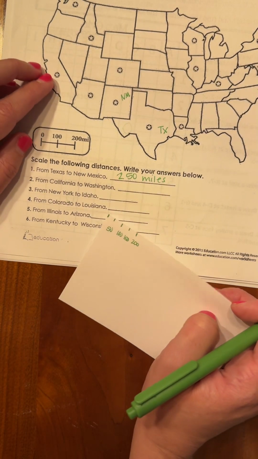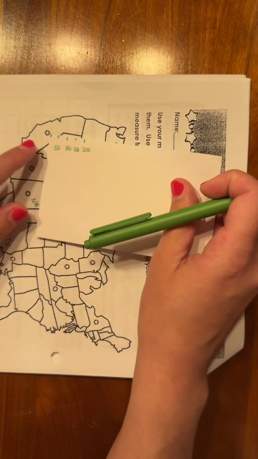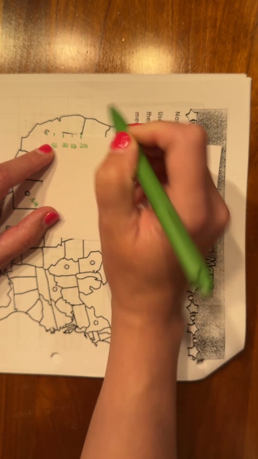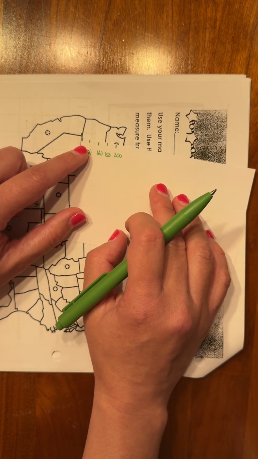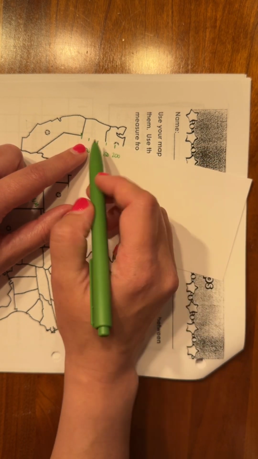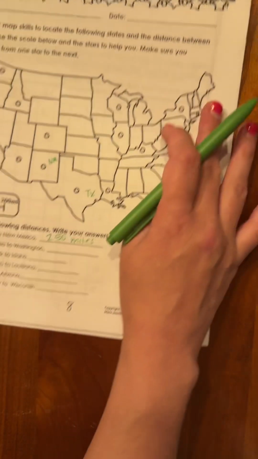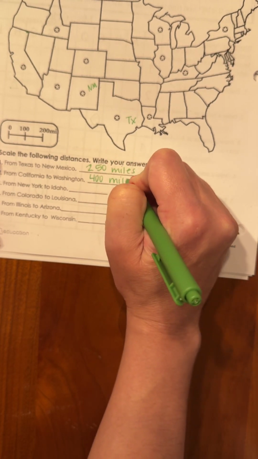Okay, let's look from California to Washington. Okay, so same thing, put it in the middle of the star. I'm gonna get about 200 here, and then I'm gonna move it. And look at that, get about 200 more. So 200 plus 200 is 400 miles.